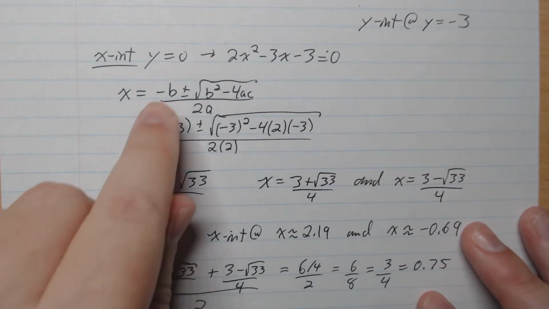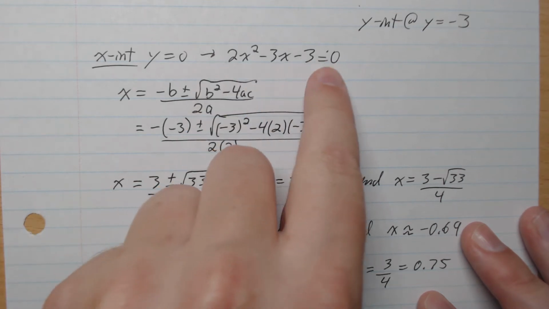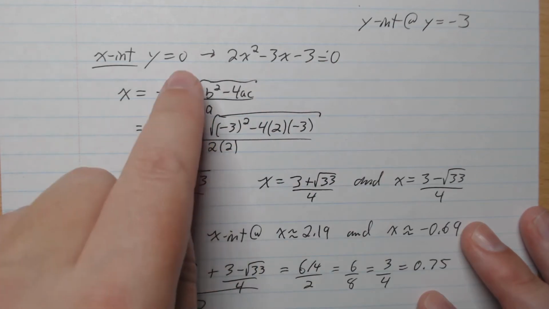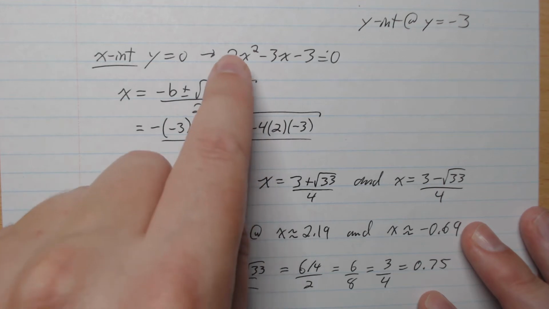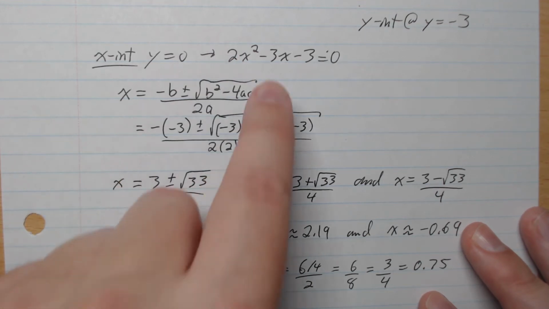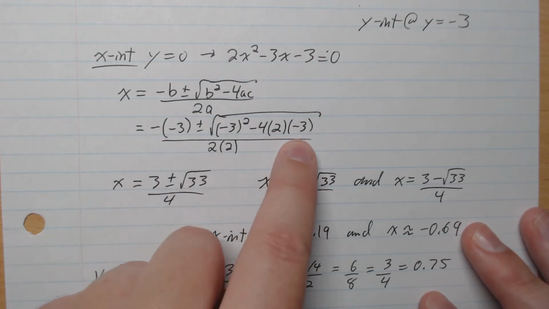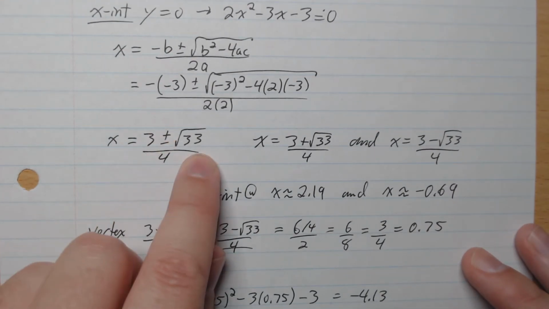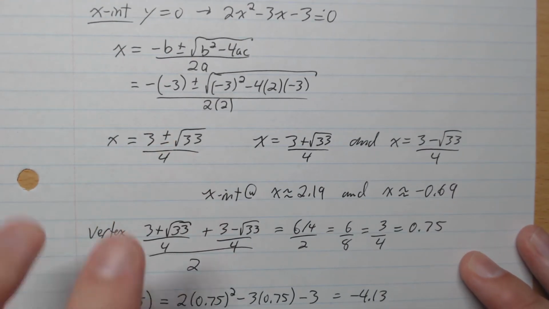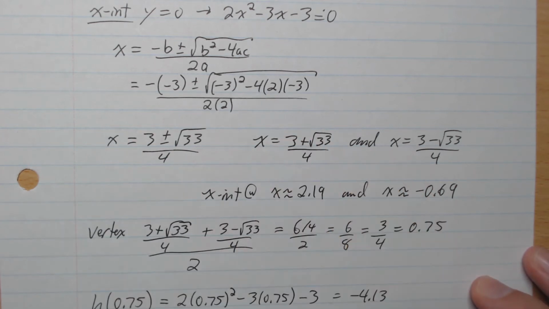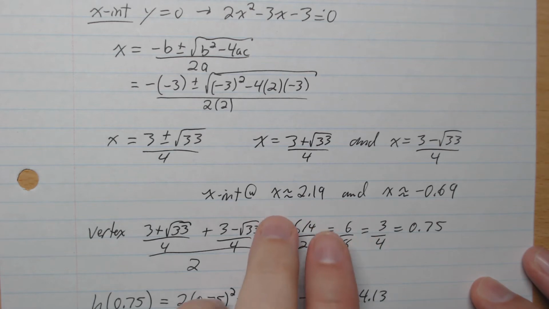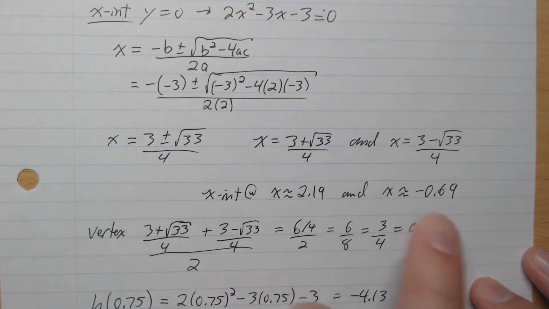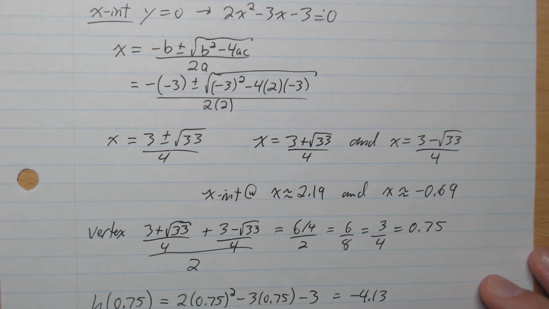X-intercept, this occurs when y equals 0. So we have our function equals 0. We're going to use the quadratic formula. Plug in a as 2, b as negative 3, and c as negative 3. And so we get 3 plus or minus root 33 over 4. So we have two solutions, plus root 33 and minus root 33. Therefore, our x-intercepts are approximately 2.19 and negative 0.69.